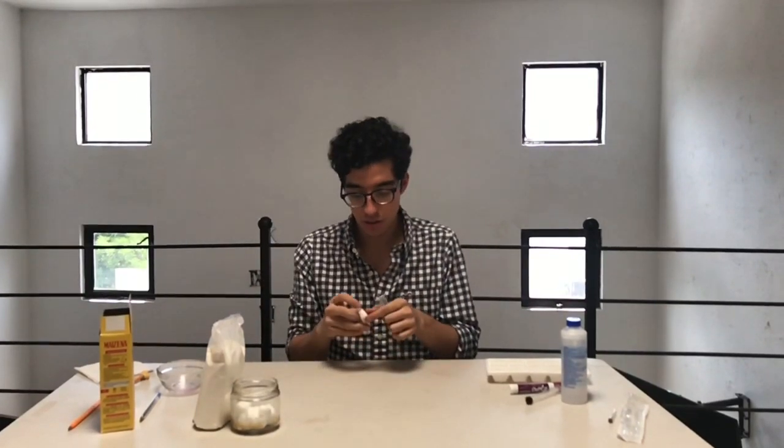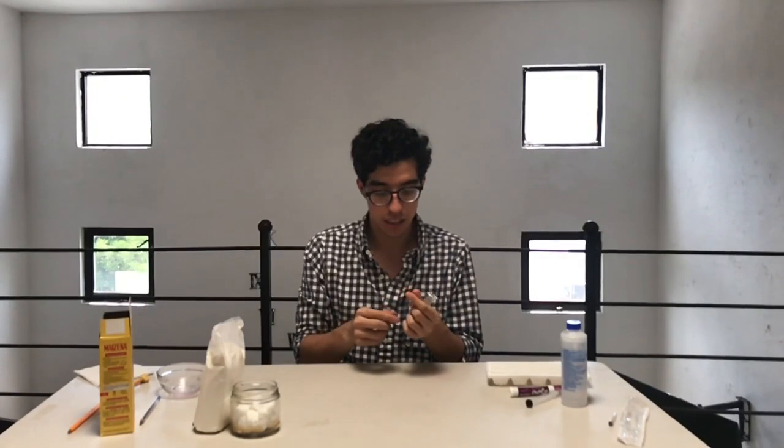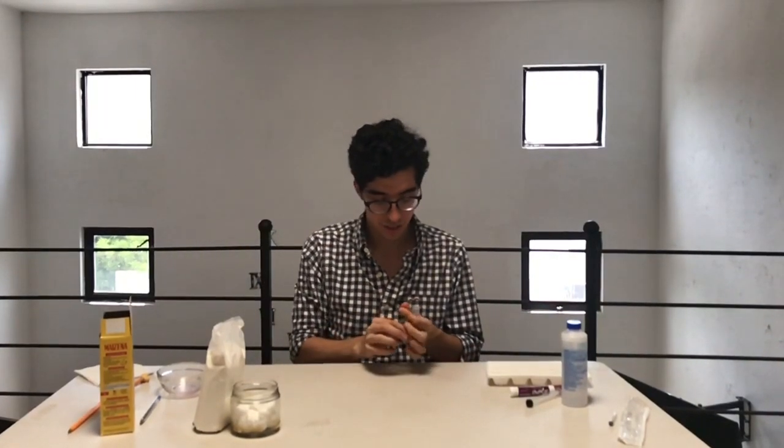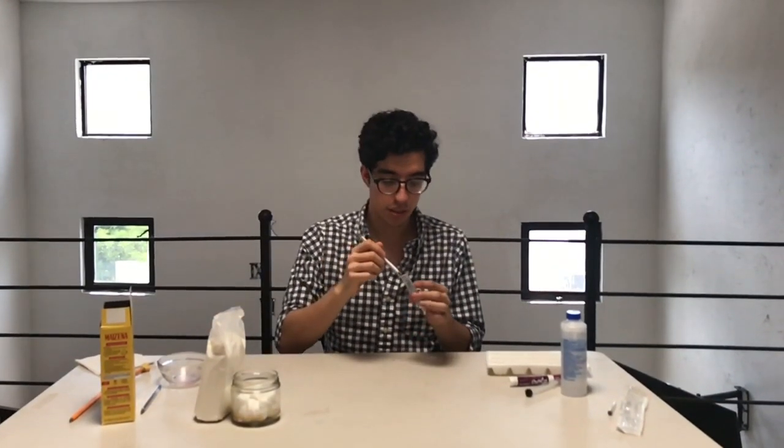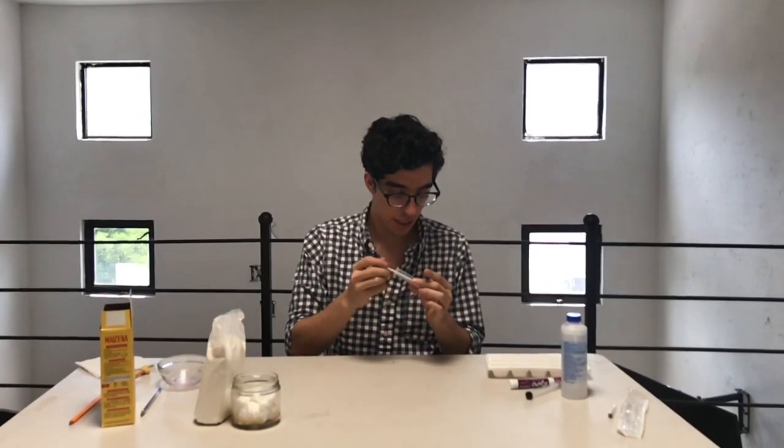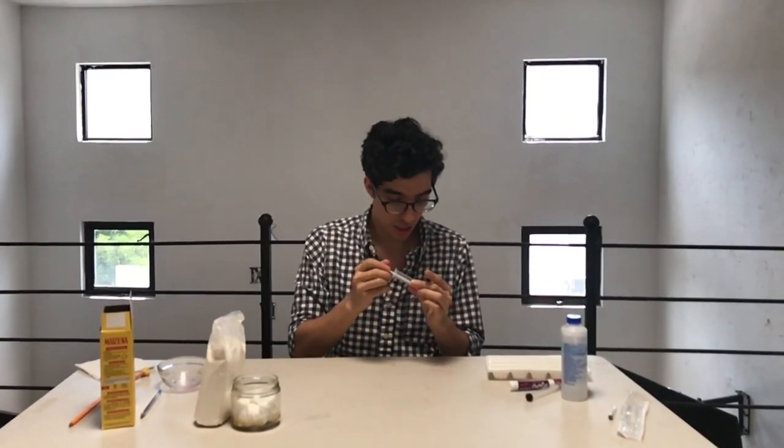Then we need to cut a little piece of cotton and do it a little like this. Then we put it in there, and with a pen or a pencil, we try to plug the hole that is in our column.